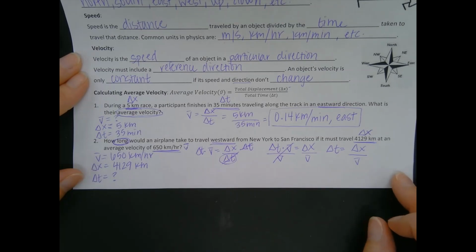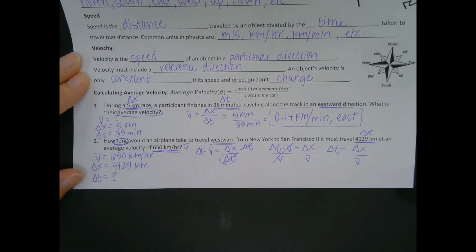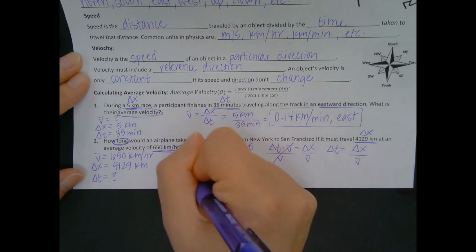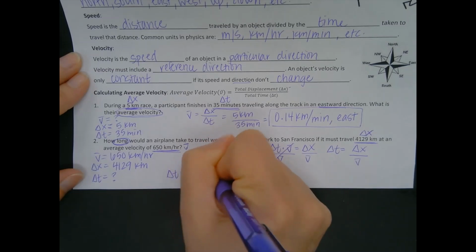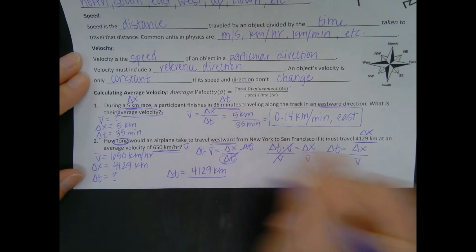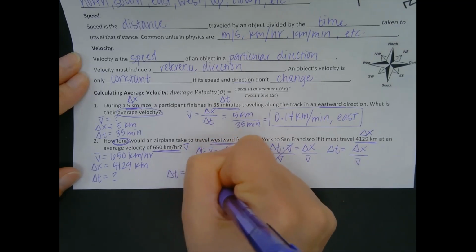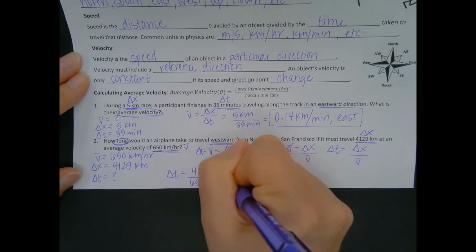The big thing here are the units, making sure that your units are correct and in the correct spot so that they cancel correctly, so that way your answer has both the right number and the right unit. So here we go. So delta t, so my time is going to be my change in position, 4,129 kilometers, divided by my average velocity, 650 kilometers per hour.